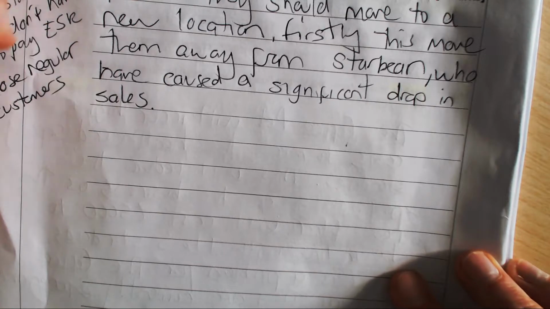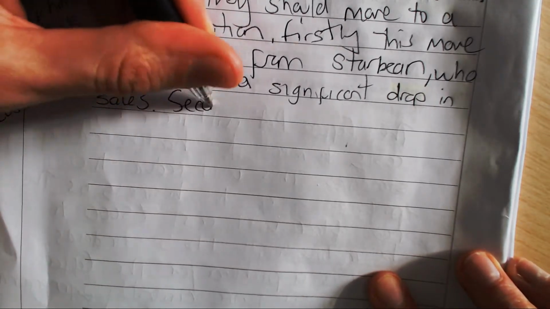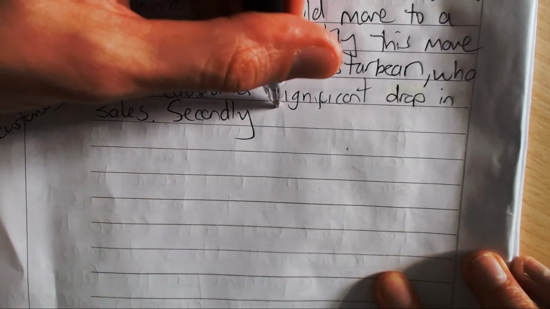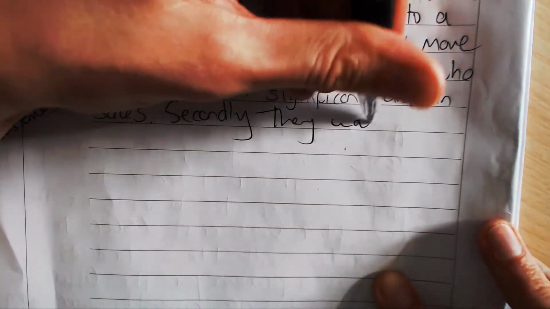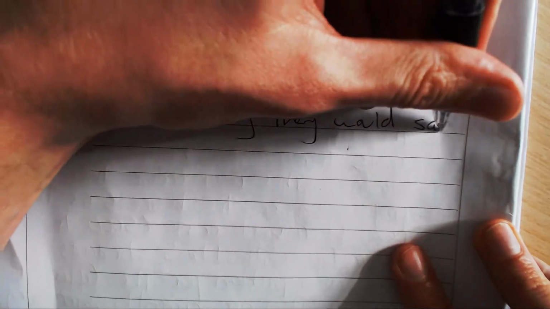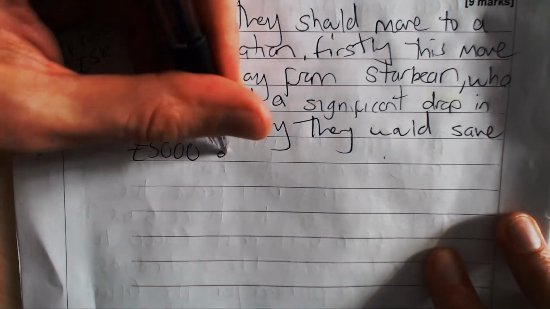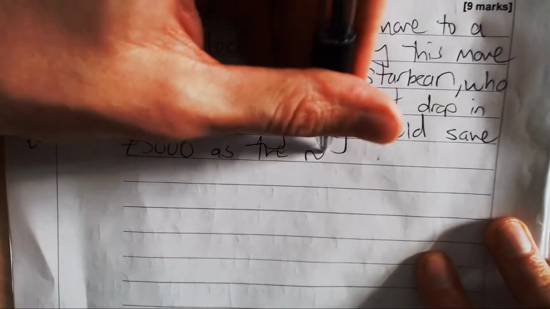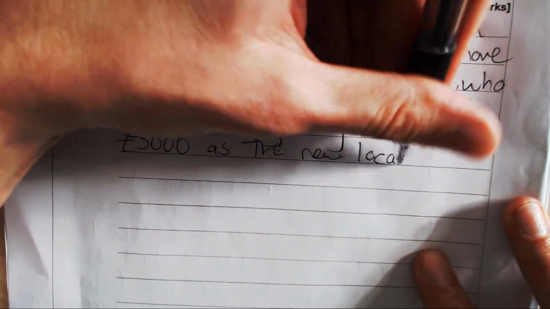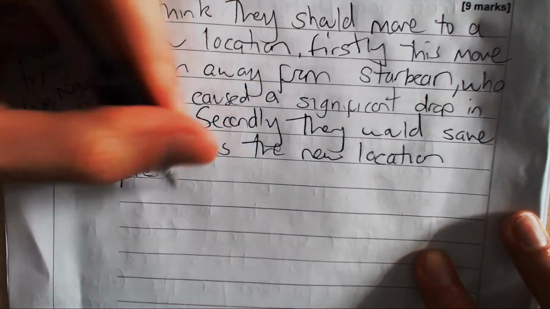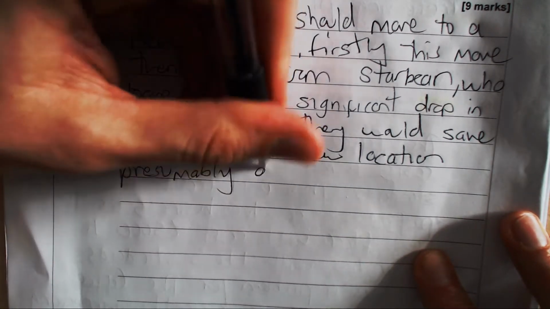So my second point then is, secondly, again, there's my signposting to the examiner. Secondly, they would save £5,000. Here's my development, as this is me developing now using the connective, as the new location presumably does not require a new floor.